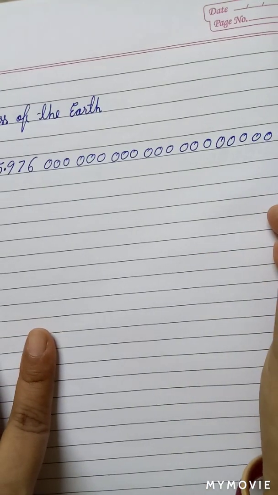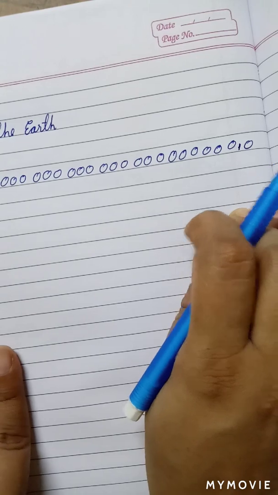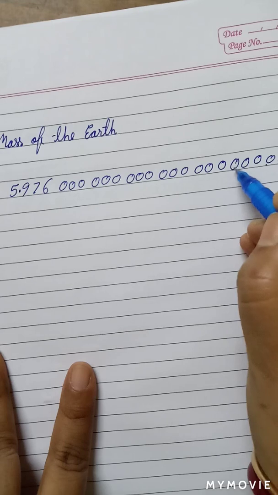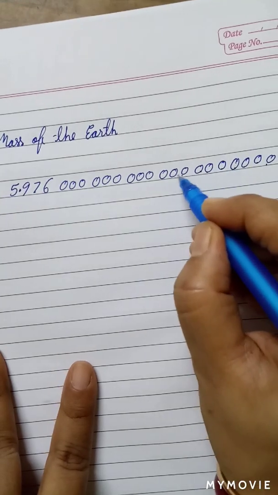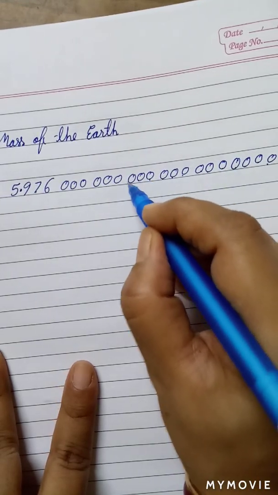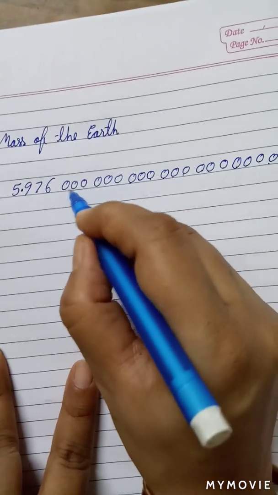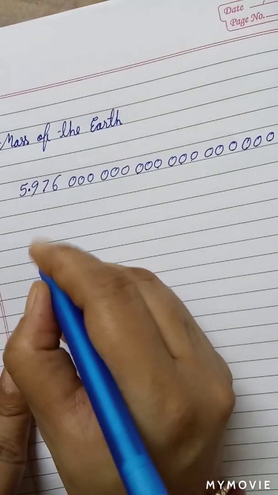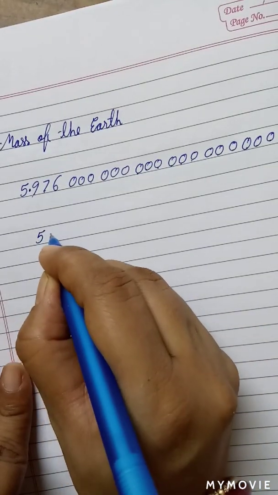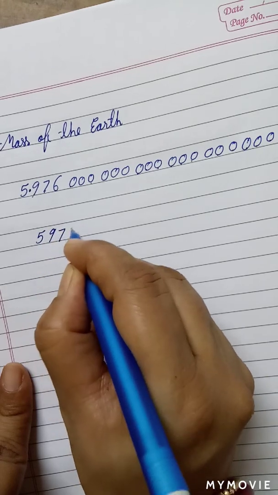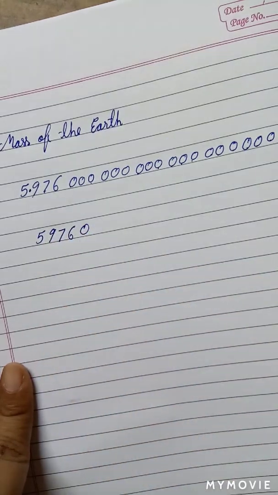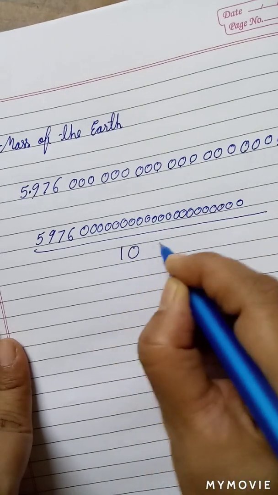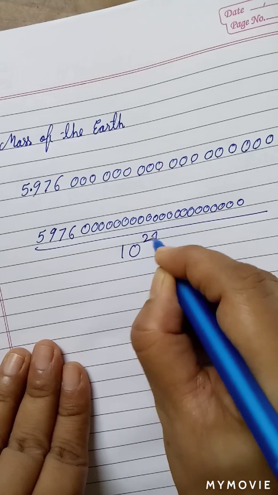So how many places do we have? How many places this decimal will have to jump? Let's find out. 1, 2, 3, 4, 5, 6, 7, 8, 9, 10, 11, 12, 13, 14, 15, 16, 17, 18, 19, 20, 21, 22, 23, 24. So that means we will have to divide 59760 by 10 to the power 24.